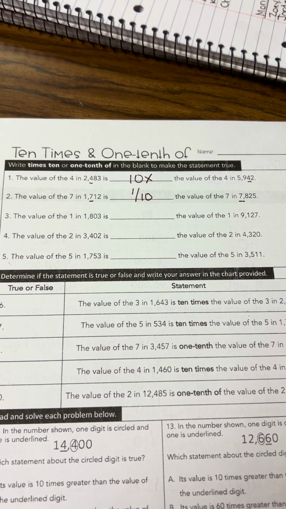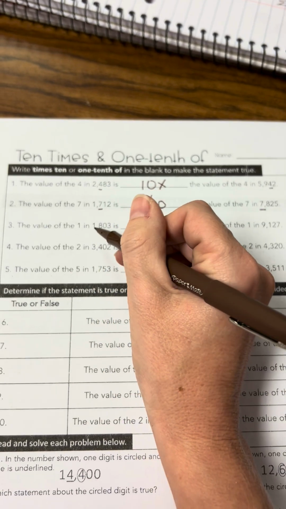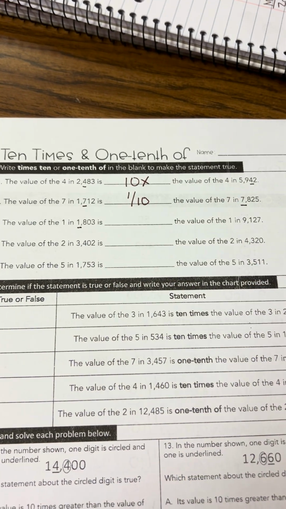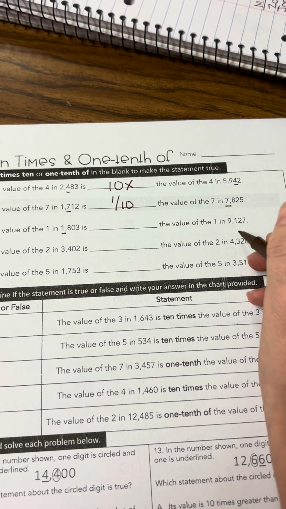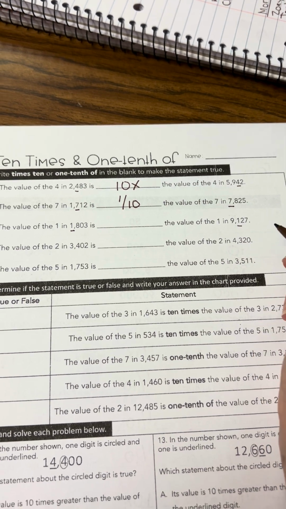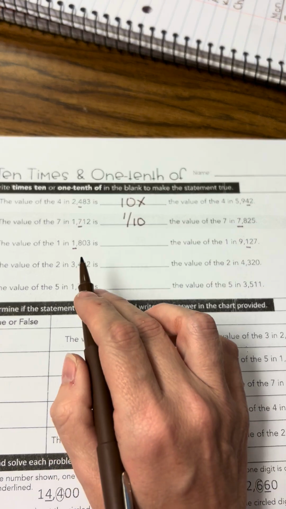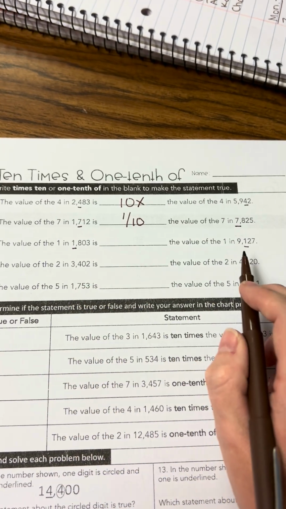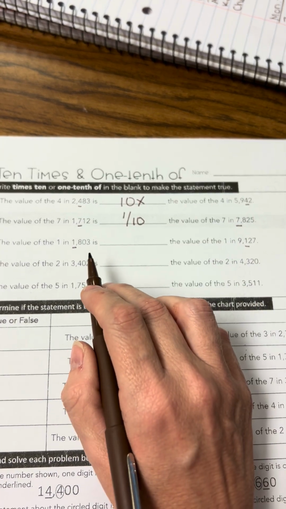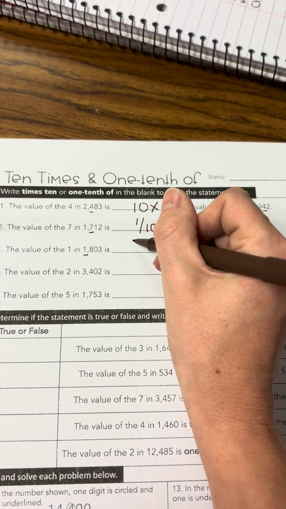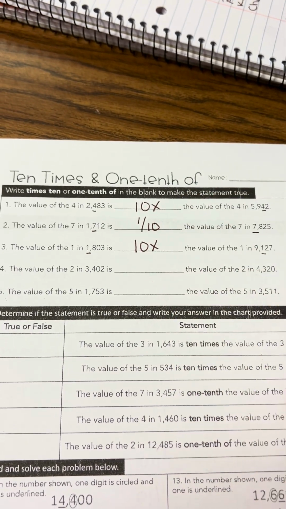The value of the 1 in 1,803, so underline the 1, is blank the value of the 1 in 9,127. So the 1 is in the thousands place here, and it's in the hundreds place here. Well, the thousands place is larger than the hundreds place, so this value is going to be 10 times larger.